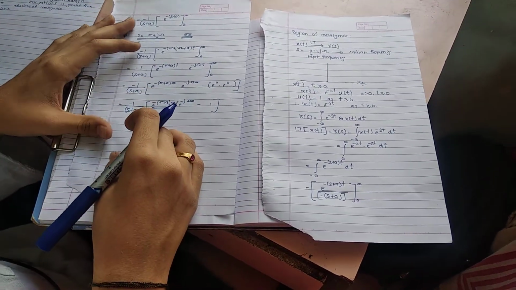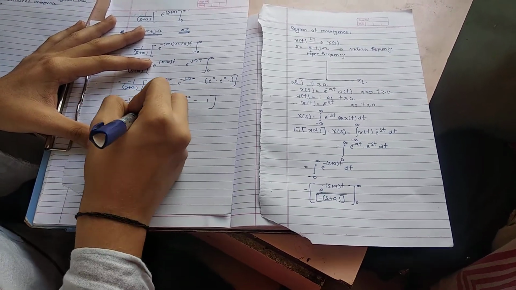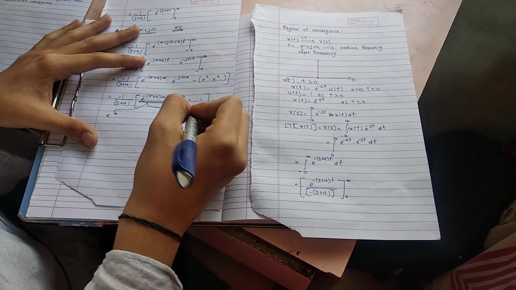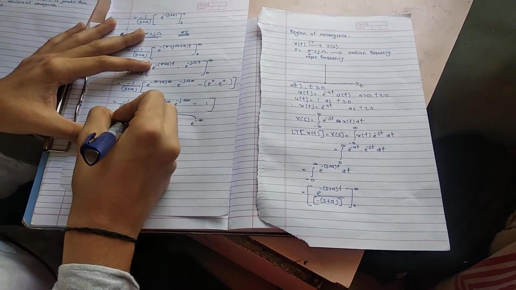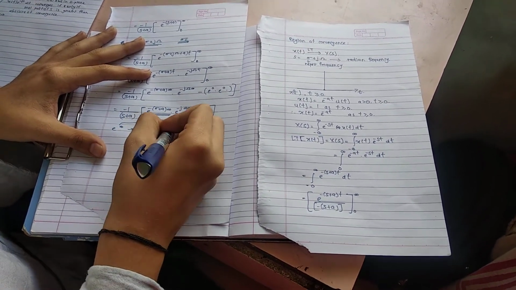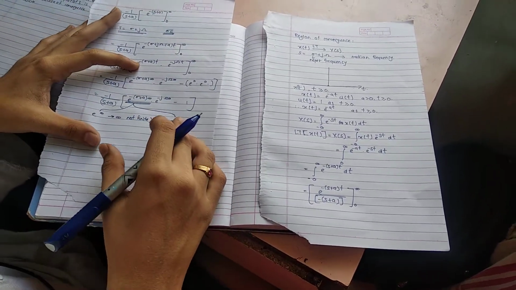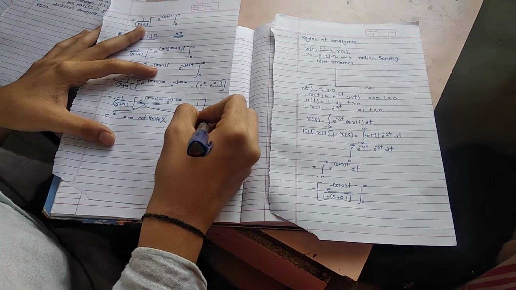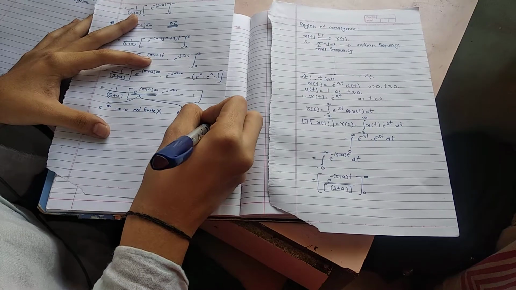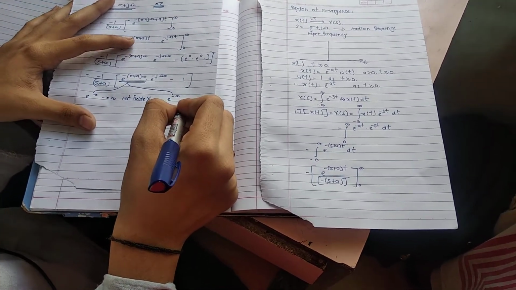When is it possible? This has two conditions. This will give us either e raised to infinity or e raised to minus infinity. e raised to infinity will give us infinity, which is not finite, so this case is not desirable. Now consider the case e raised to minus infinity. This gives us 0, which is finite. So this will work.